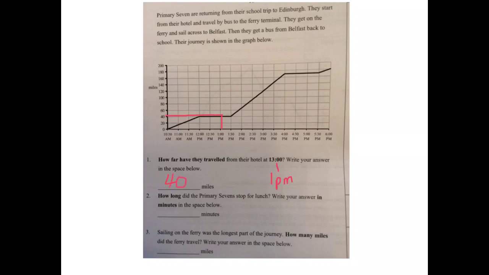Question 2. How long did the Primary 7 stop for lunch? Write your answer in minutes in the space below. Well, at any point in the graph where it is flat, it means they are not moving. So we are looking to see how long this lunch period was. So we've got this gap here. So it runs from 12 p.m. to 1:30, which is 1.5 hours, which is 90 minutes.